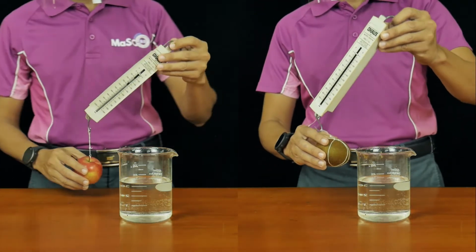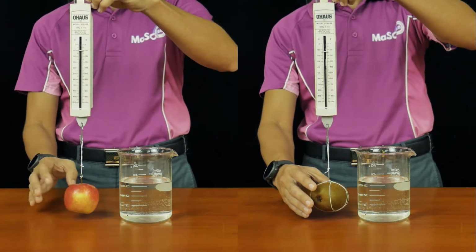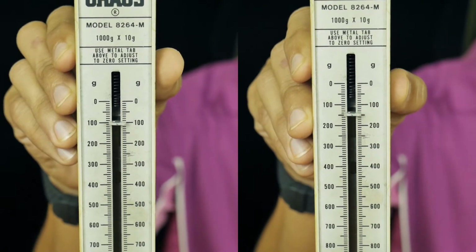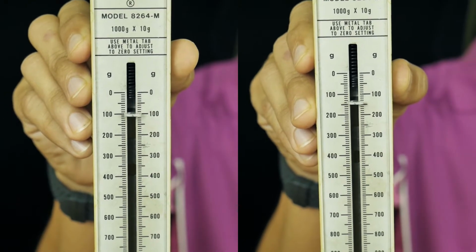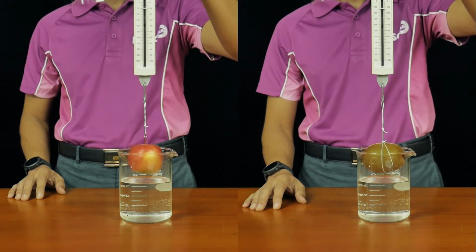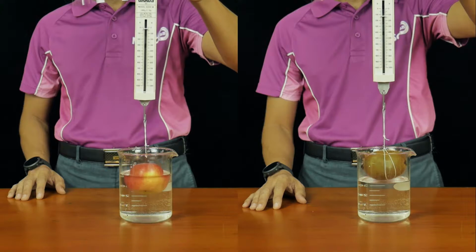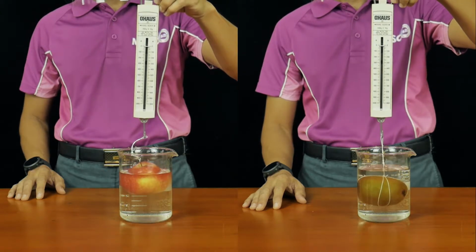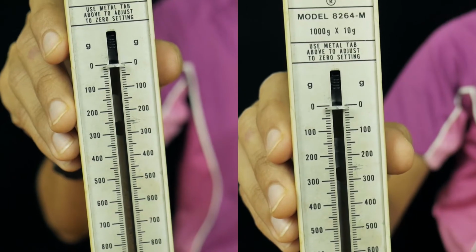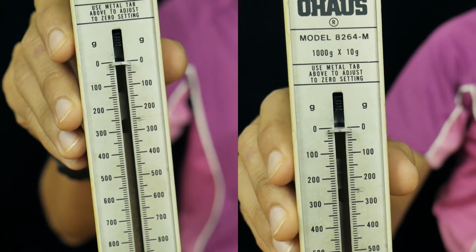Look, I'm holding a balance with an apple and then a kiwi. Let's weigh the mass of the apple and the kiwi in air. Now, if I put the apple and the kiwi into water, let's see what happened. Look at the balance. We can see both become lighter than when they are weighed in air.